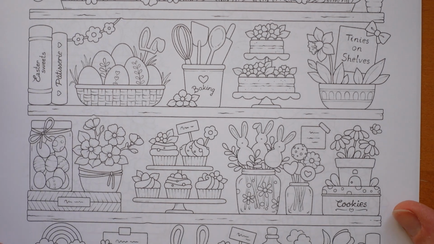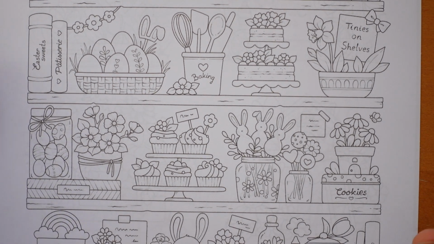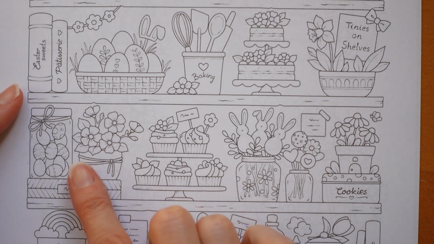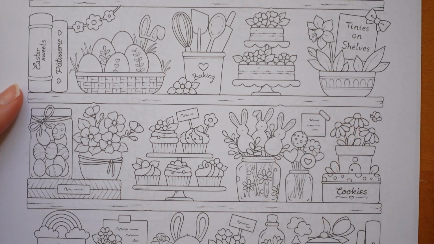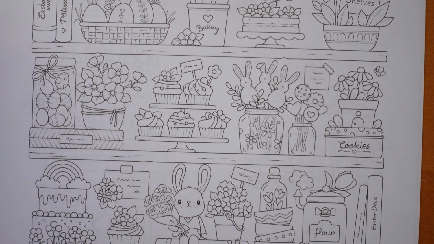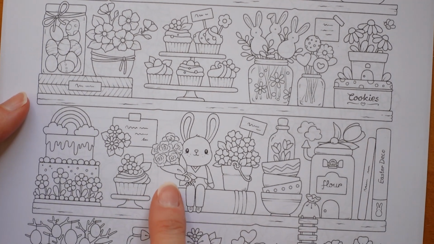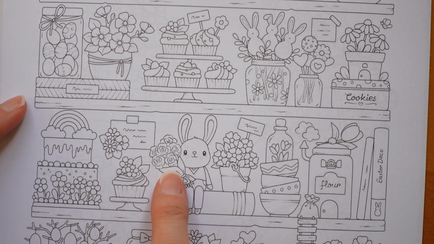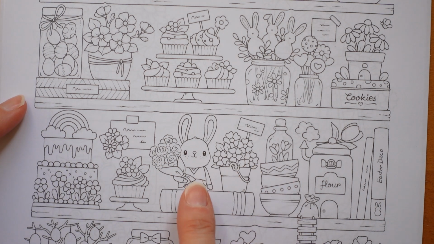So I'm just slowly moving it up so you can have a little look at all the details. We have lots of cakes, lots of Easter eggs, lots of flowers and things like that, which are really pretty. I noticed that these flowers here with these roses are a little bit more detailed than her usual very simple shapes. So it's a little bit different. I do love colouring roses.